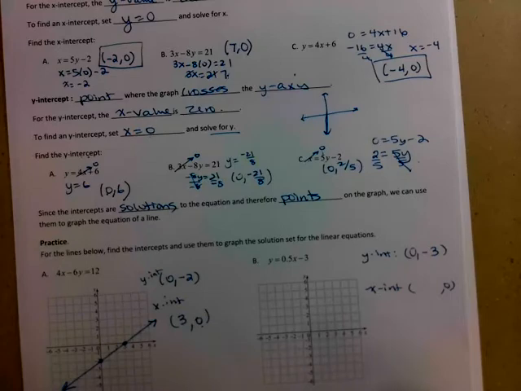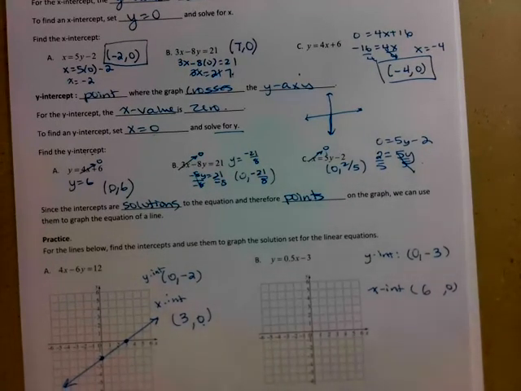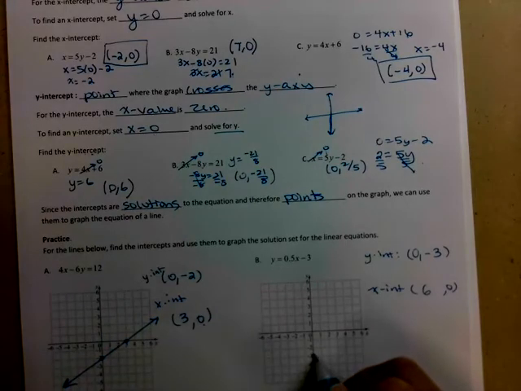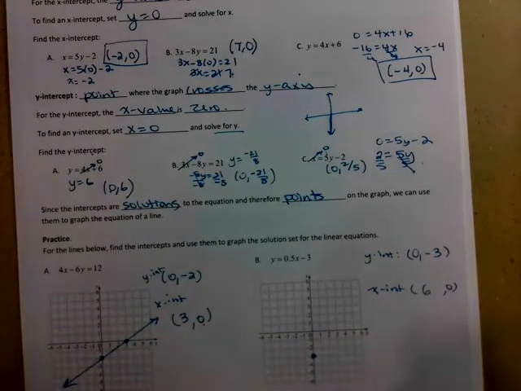Add 3 to both sides. Divide both sides by 0.5. So x equals, you can go ahead and grab your calculator. You can trust me, it's 6. So 0, negative 3, and 6, 0.